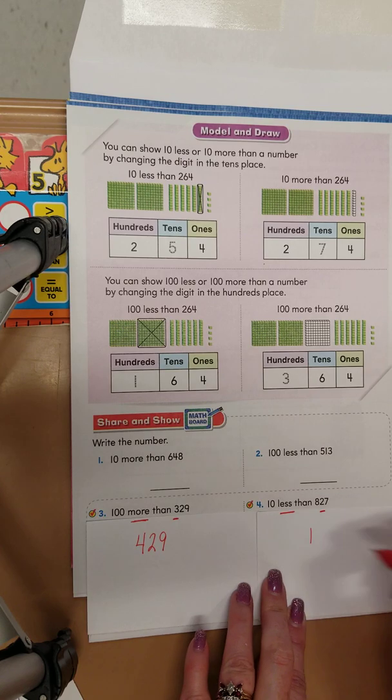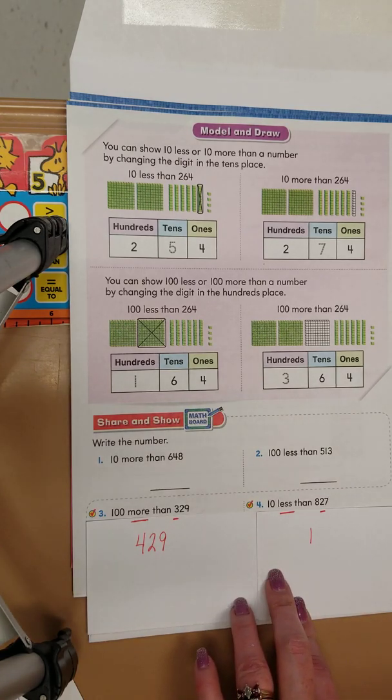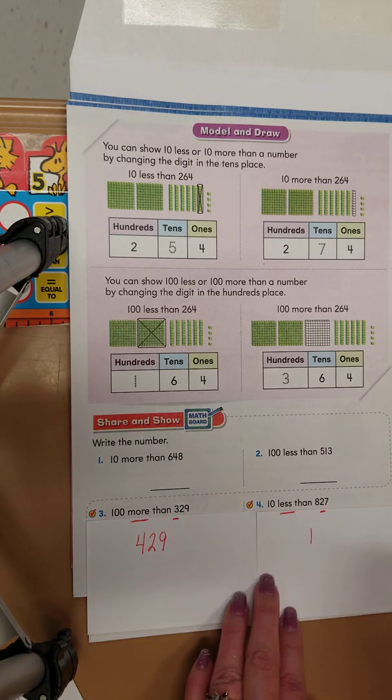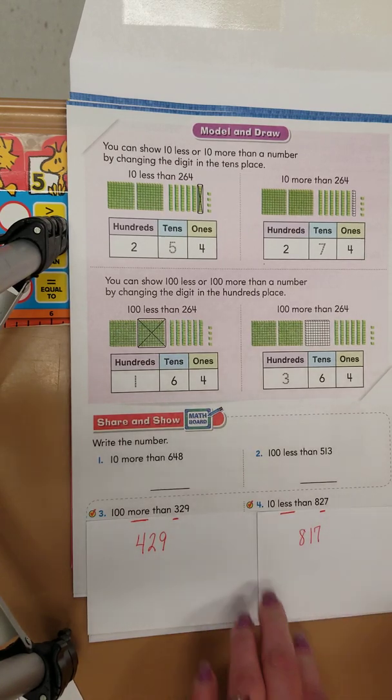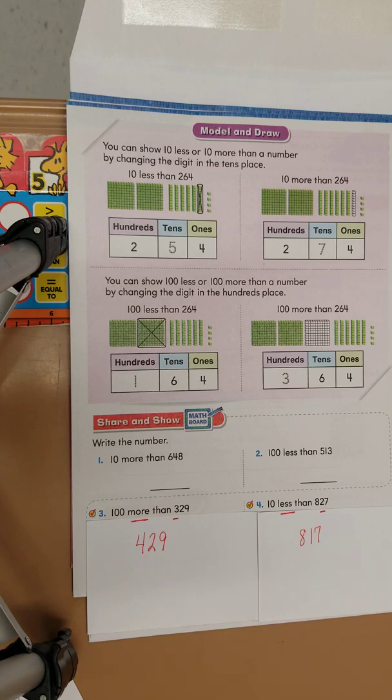So I will write down the tens number is now 1. That's going to be 10 less. The hundreds stay the same. The ones stay the same. And we have 817.